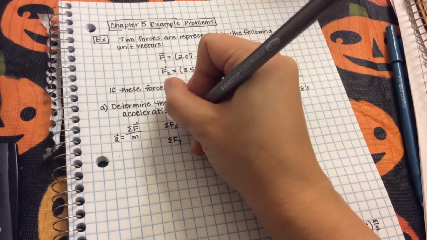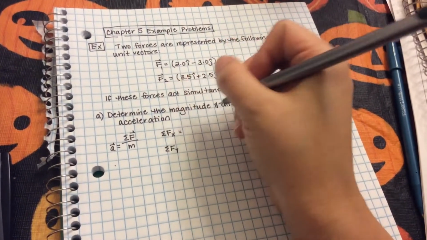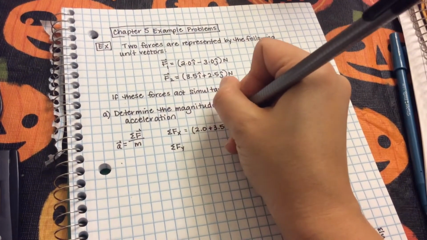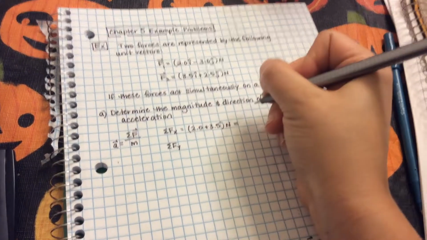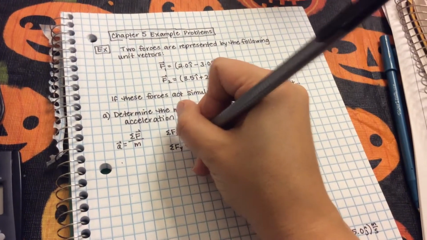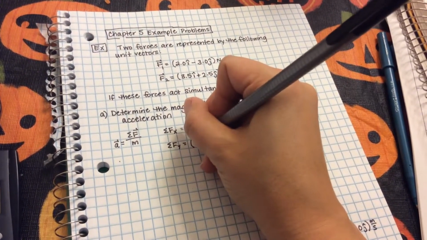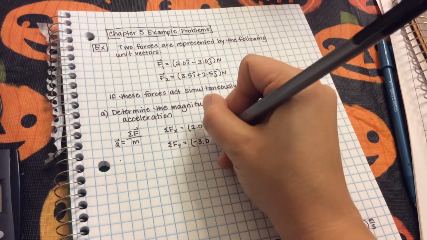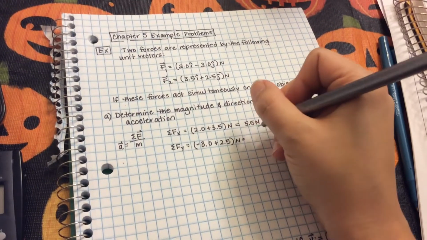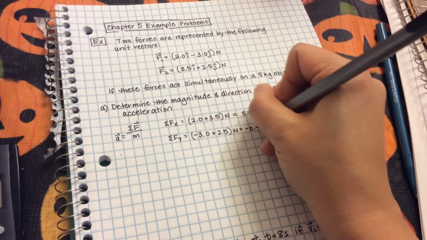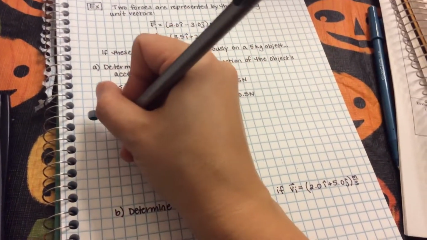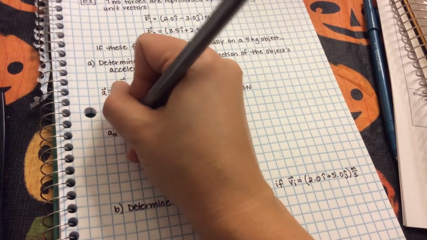So for the net force in the x direction, I'm going to add the x components of the two forces. That'll be 2 plus 3.5 newtons, which is equal to 5.5 newtons. And in the y direction, the components would be negative 3 plus 2.5 newtons. That'll give us a y component of the net force equal to negative 0.5 newtons. Now that I have the net force in each direction, I'm going to use that to find the magnitude of the acceleration in each direction.